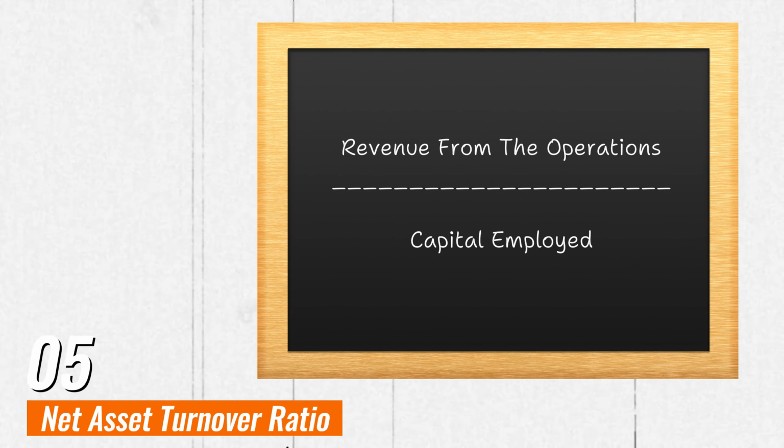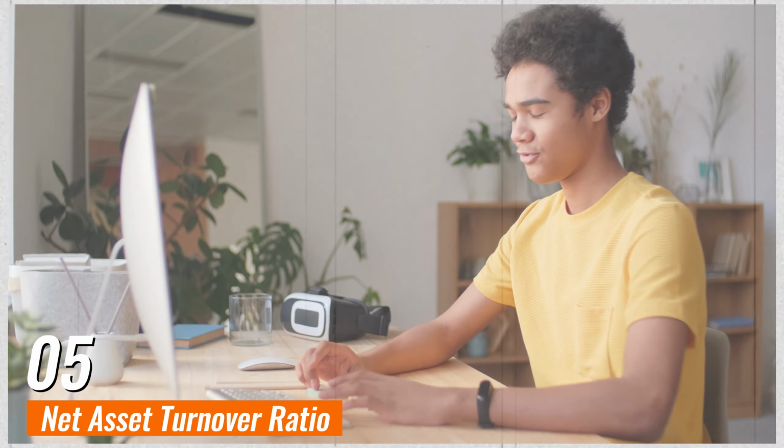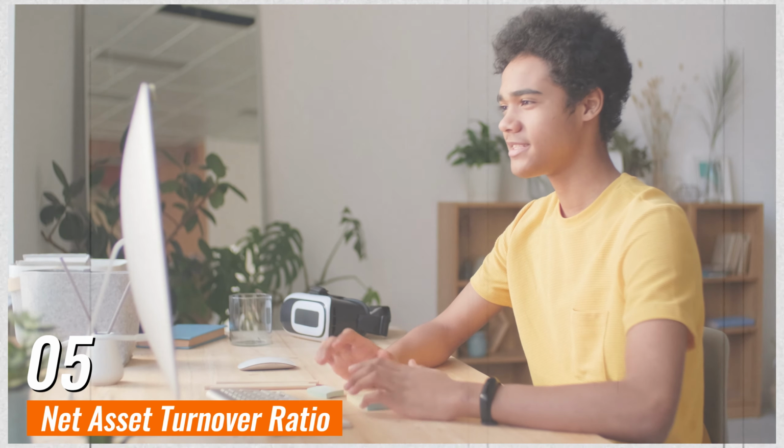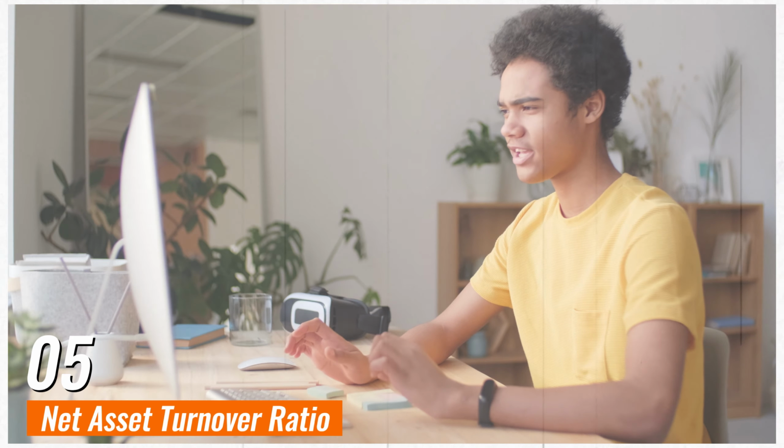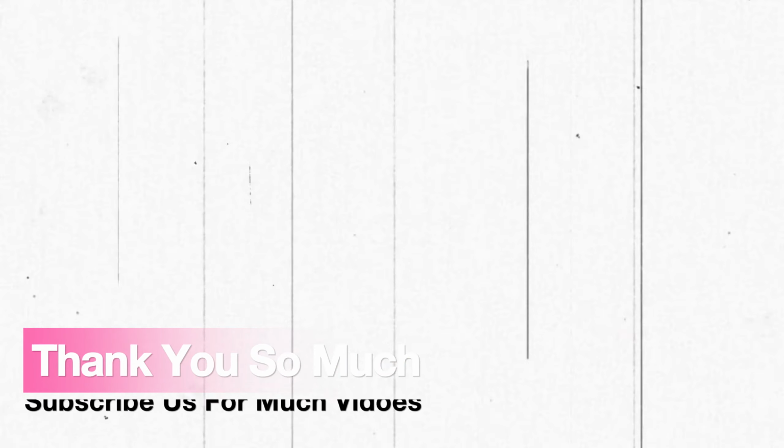Now, for the betterment, the higher the turnover ratio, the better it is, and the better the firm is utilizing all of its funds. So this was the answer for this ratio. I hope you have understood all of the 6 ratios which are there in the activity, that is the turnover ratios. Thank you so much.